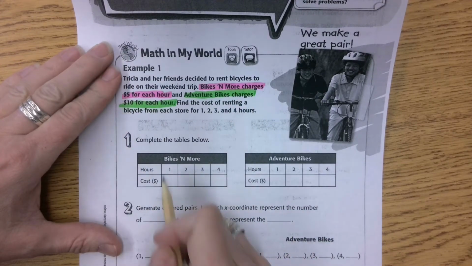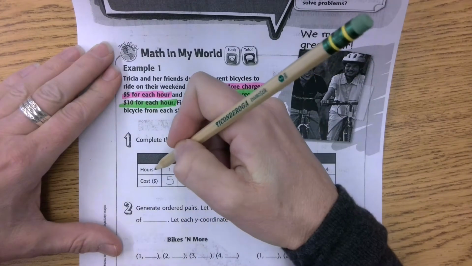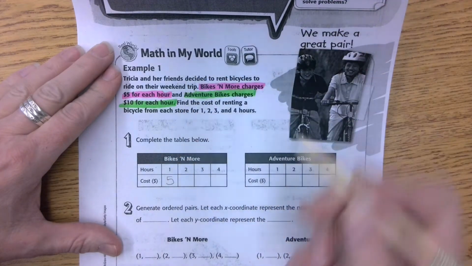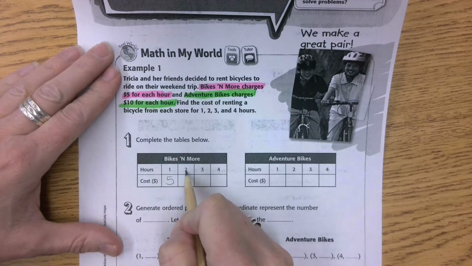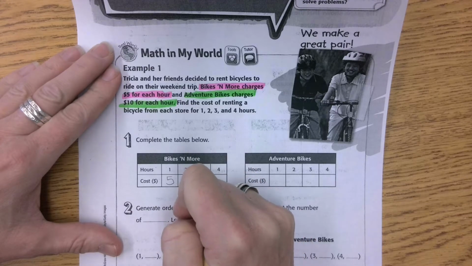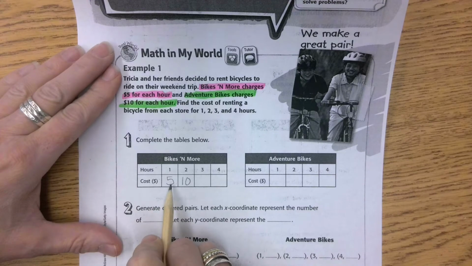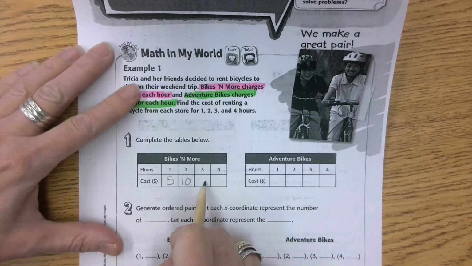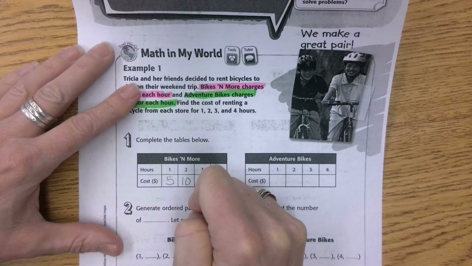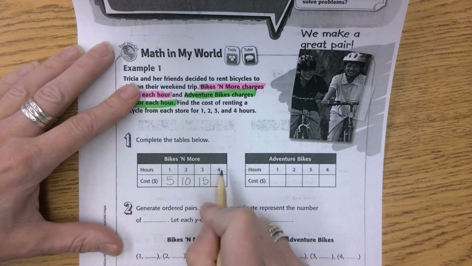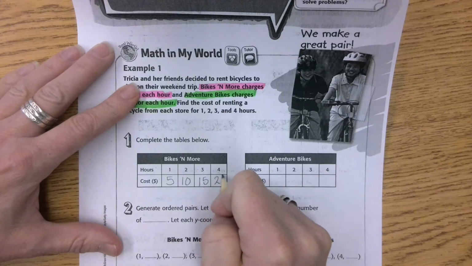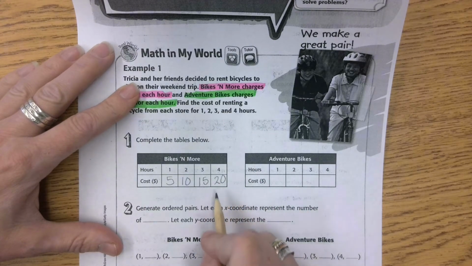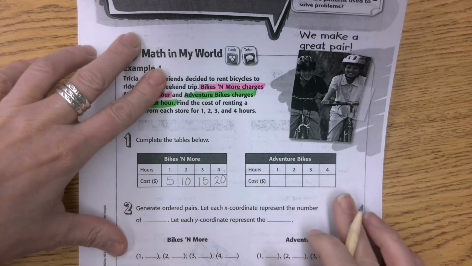For 1 hour, it's $5. See this? 1 hour, $5. That means for 2 hours, it's probably going to be double, $10. So we know that it's adding $5 each hour. So then for 3 hours, we add $5 and it would be $15. And for 4 hours, we add $5 and that's $20. 4 hours is $20. So we've completed Bikes and More.